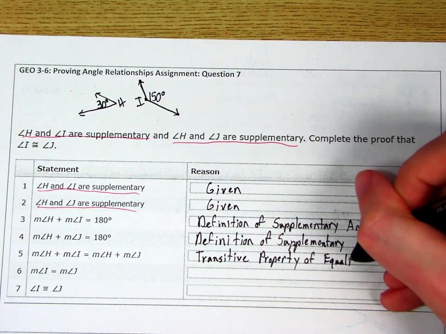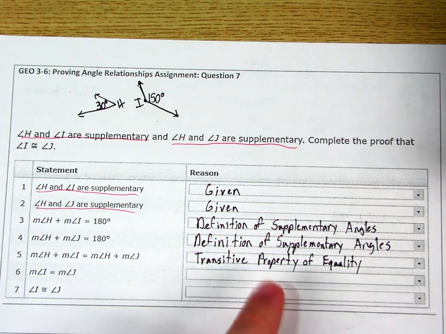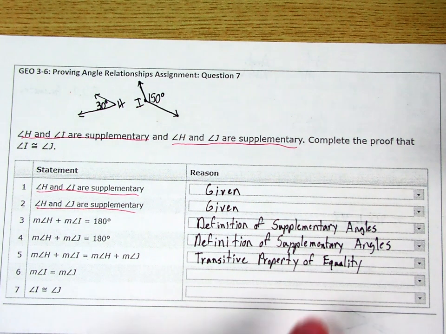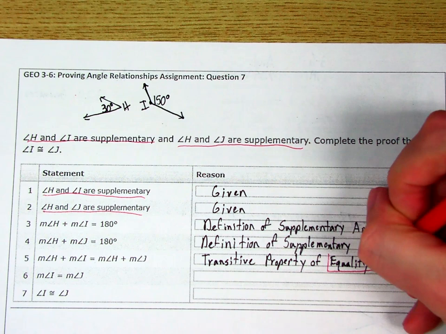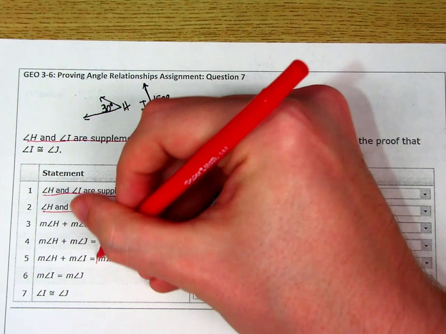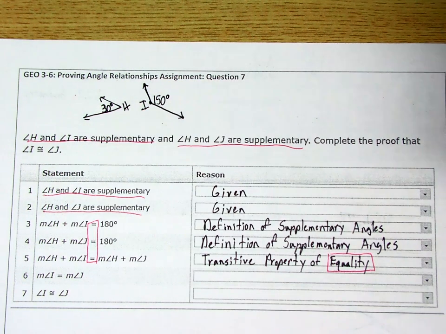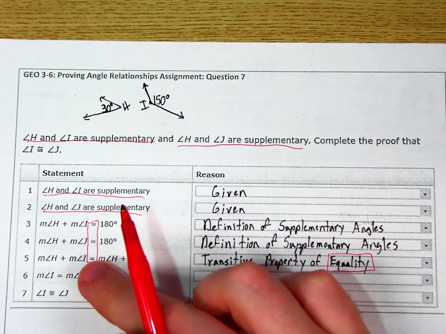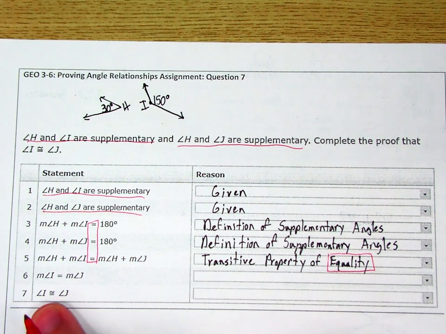In some places, you'll see transitive property of congruence and transitive property of equality. IXL particularly has that. So make sure that you're using equality because we have equal signs. If we had congruence signs, like that one there, we'd be using congruence instead.